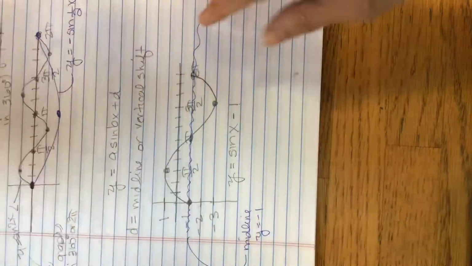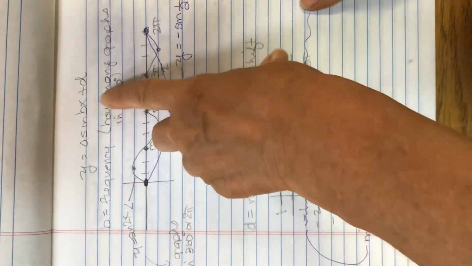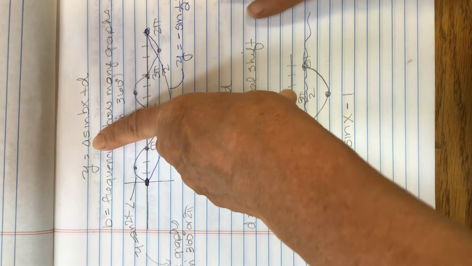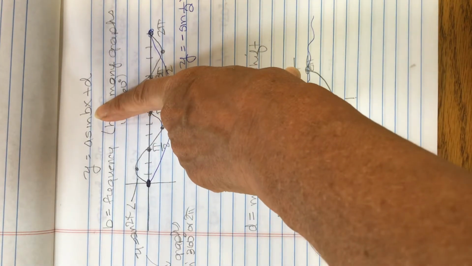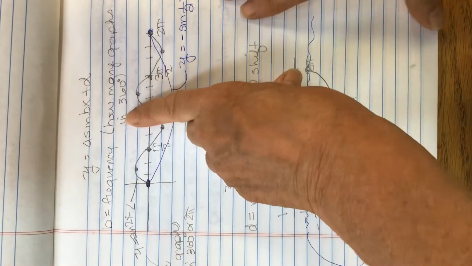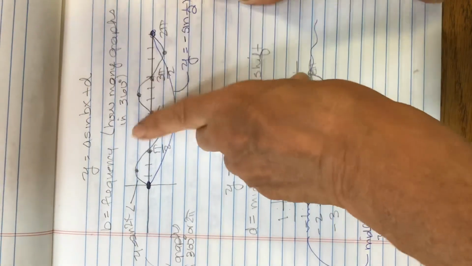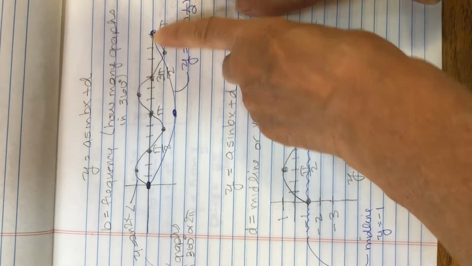Now the next letter is B, and B is the frequency. That's the number that comes after the sine. The amplitude is before the sine, the frequency is after the sine. And the frequency tells you how many graphs you're going to have in 2 pi or 360 degrees.